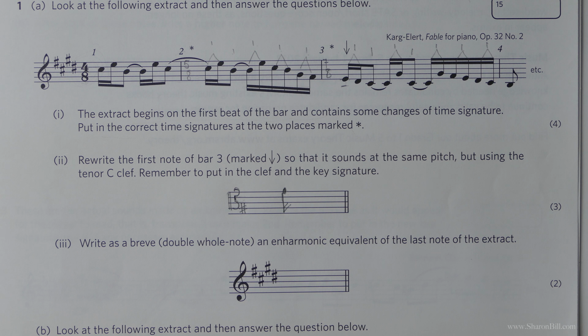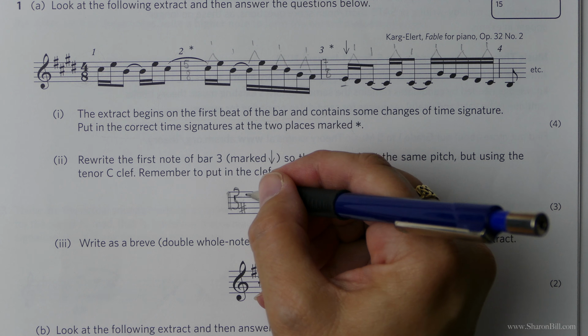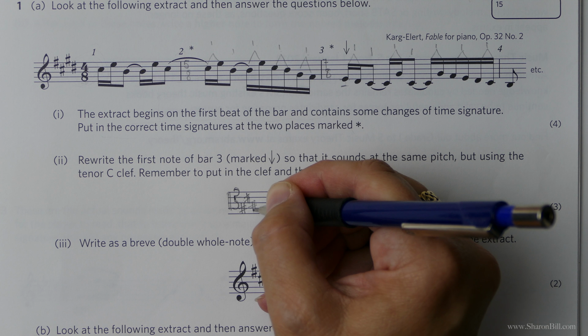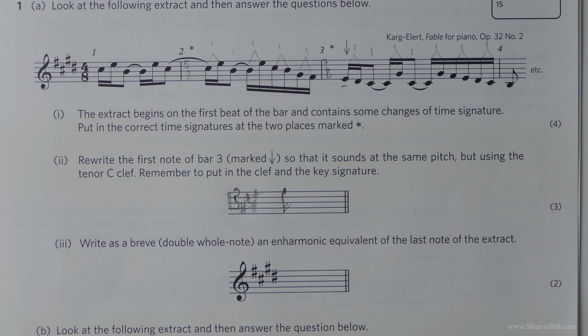If you don't use this clef all the time, you just have to work it out. C sharp is there. So G sharp is here. C, B, A, G sharp. And then D sharp is the one above the C sharp. There we go. So let's press on.